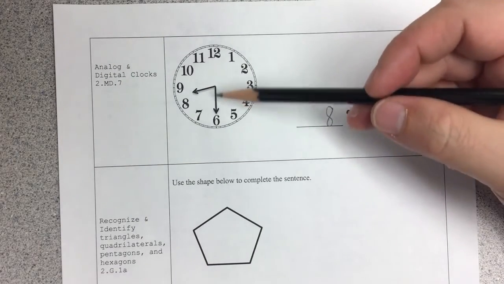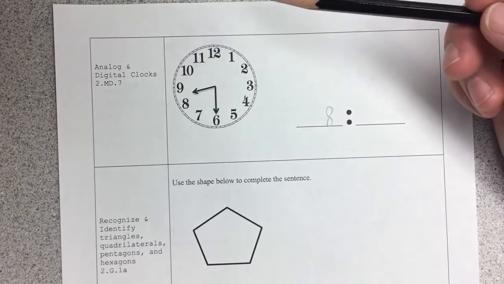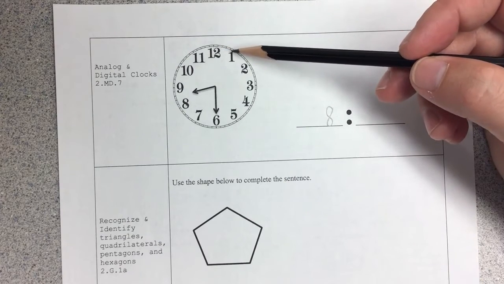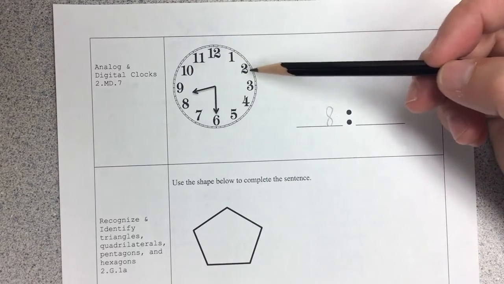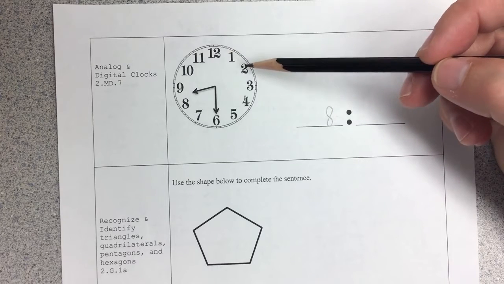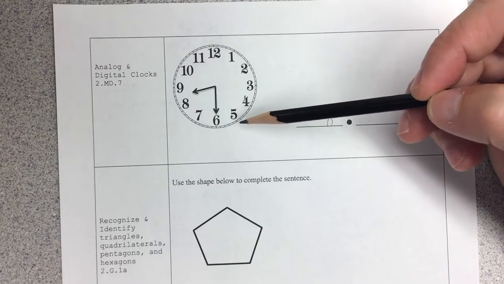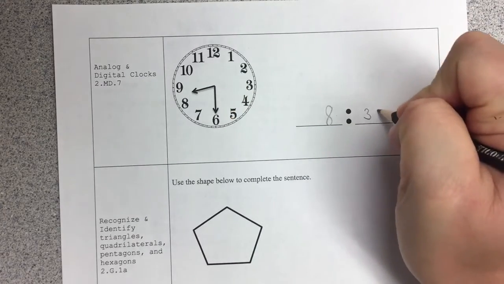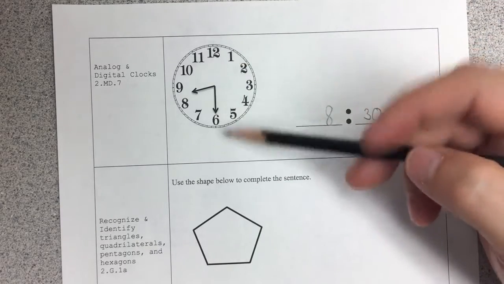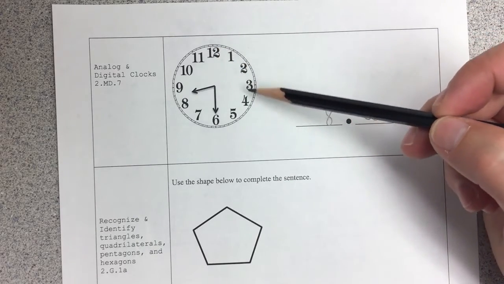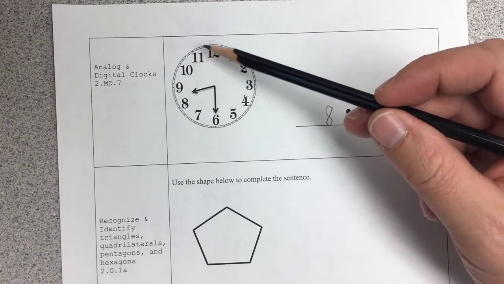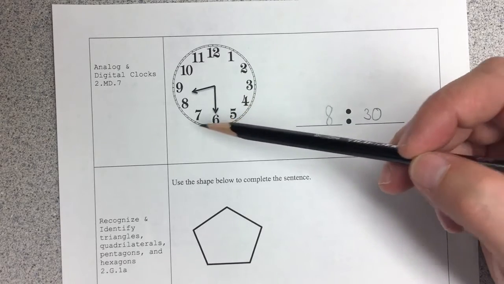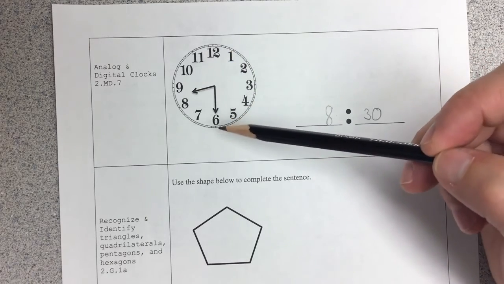And now I look at this minute hand. Well, there's a couple different ways I can tell the time. So number one, I know there's 5 little marks here. It takes 5 minutes for the minute hand to travel from the 12 to the 1 to the 2. So I can count by 5s. 5, 10, 15, 20, 25, 30. So notice it's pointing right there. So 30. So 8:30. Another way I know it's 30 is it takes 1 hour or 60 minutes for the minute hand to travel all the way around. So that means this would be halfway around, so that would be 30. So if it's traveled halfway around, that would be 30.